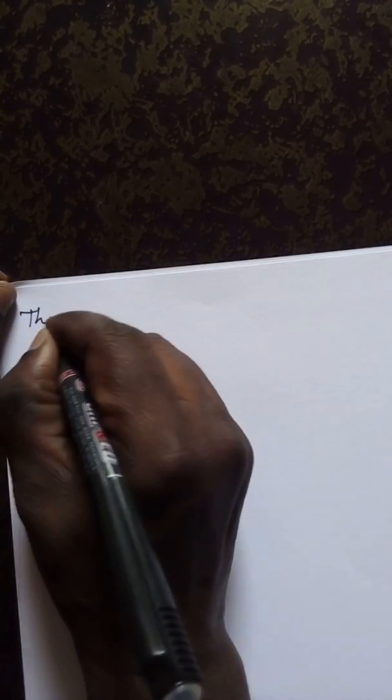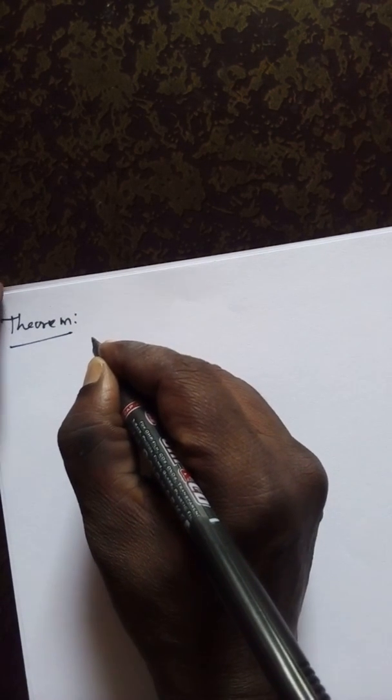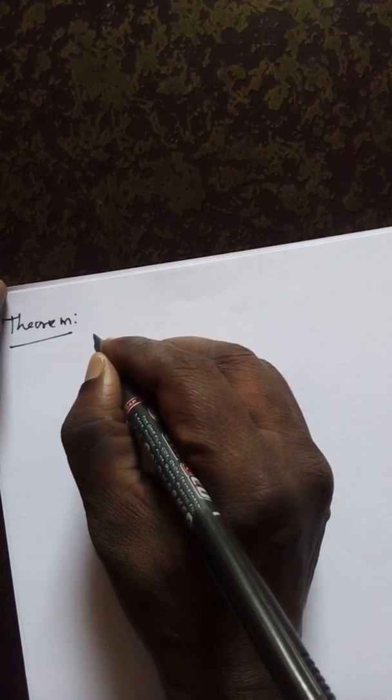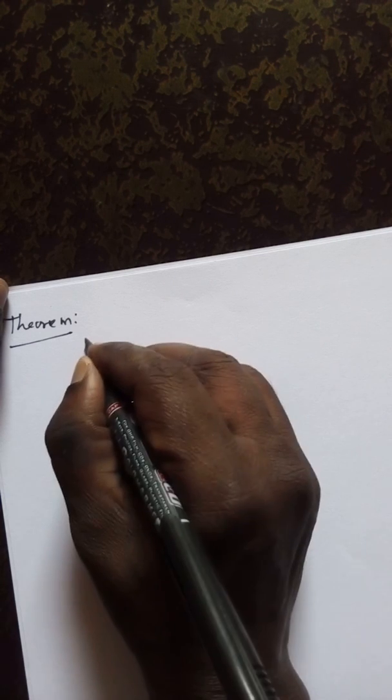Theorem. This follows from the definition of normal subgroup.